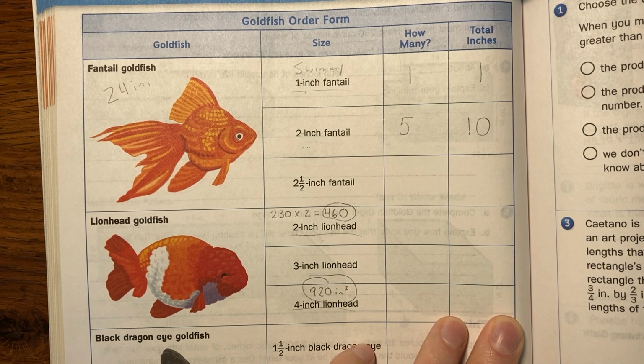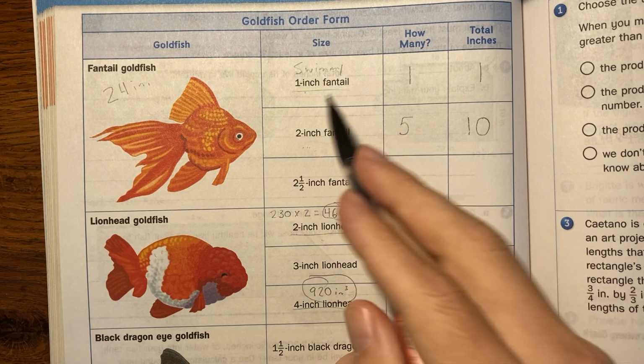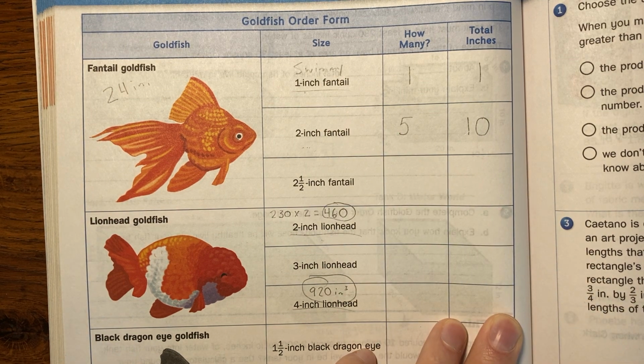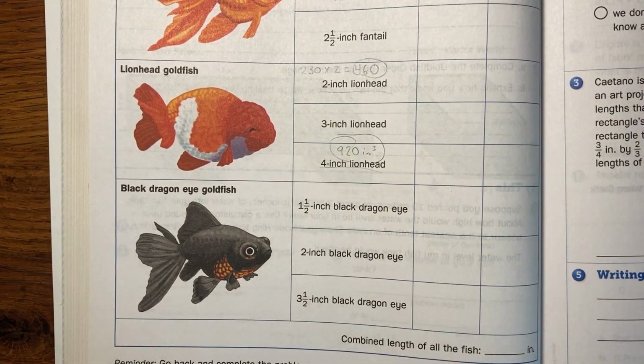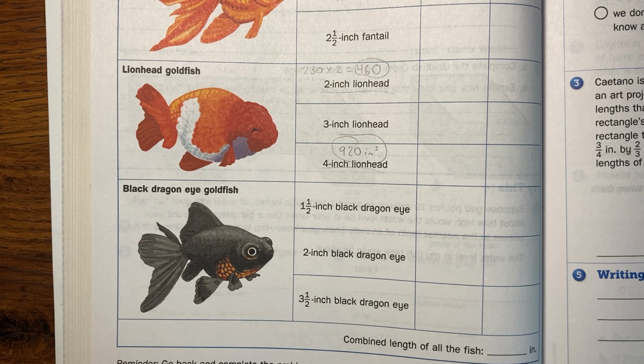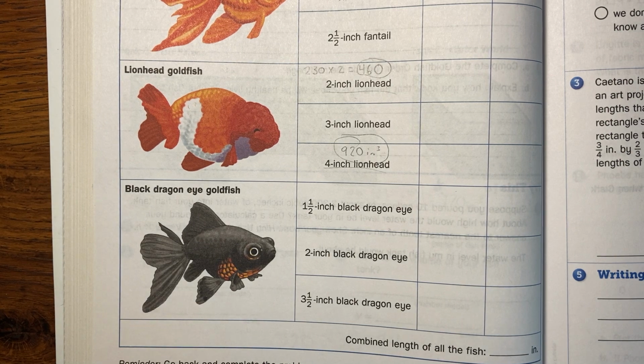And again, you don't have to copy this exactly. This is up to you how you want to order your fish. Maybe you just want 24 Swimmies. Or maybe you want to start delving into some variety here. I've got, I think, 13 inches of fish left.